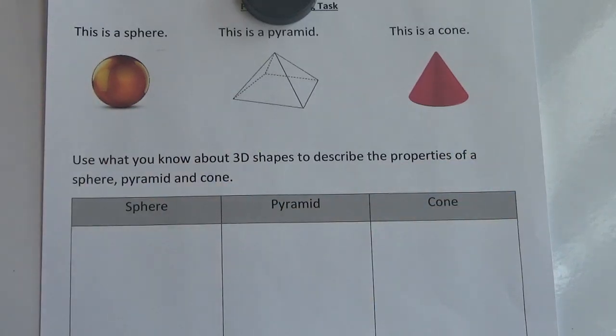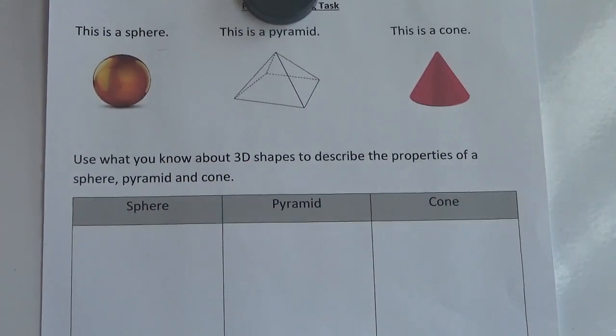So if someone asked you what the properties of these 3 shapes were, what would you say to them? You should be thinking about their faces, you should be thinking about their surfaces, if they're flat or if they're curved, so that you're able to describe these 3 3D shapes. So I would like you to pause the video right now and go ahead and describe these 3 shapes.